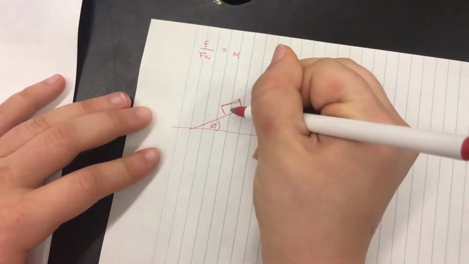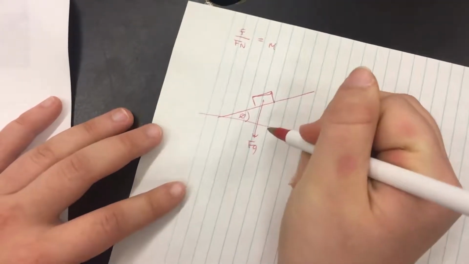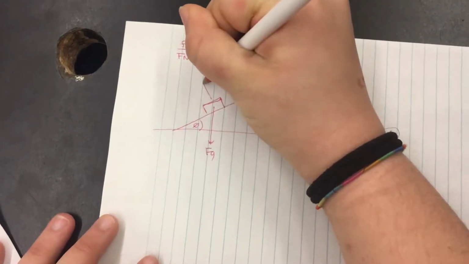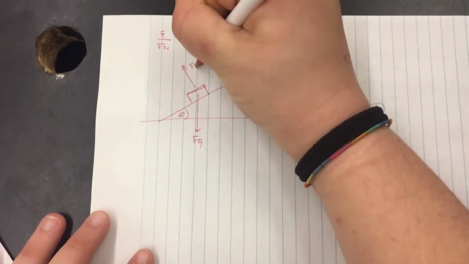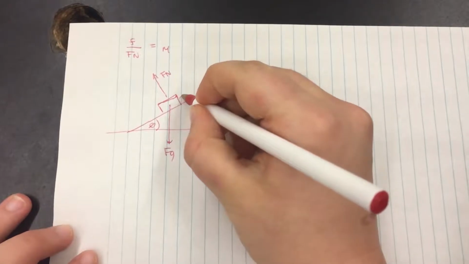So we know that there's the force of gravity going directly downwards here, so this is going to be F of G, and we know that the normal force is going to be perpendicular to the plank, so this is our normal force here, and then our friction is going to be going this way.